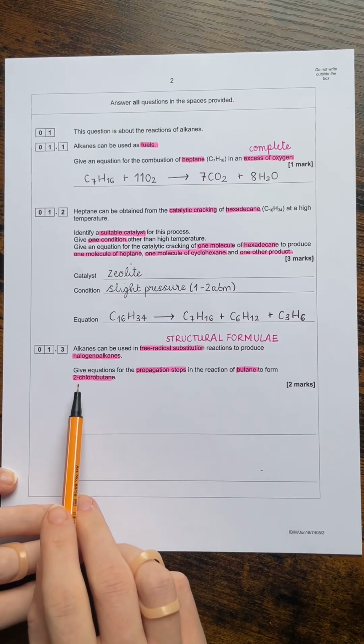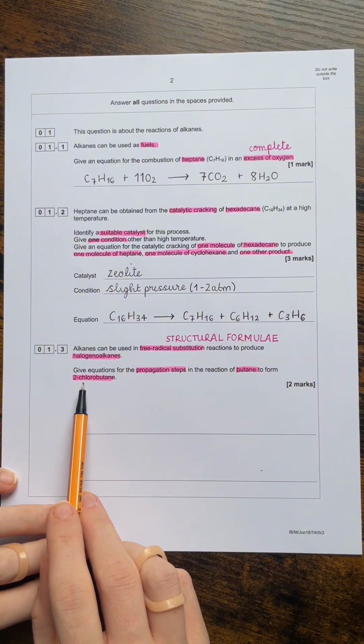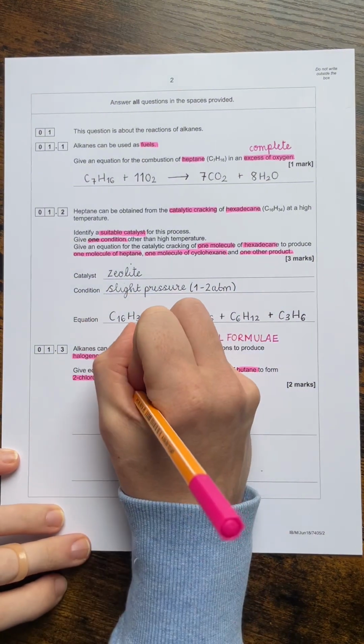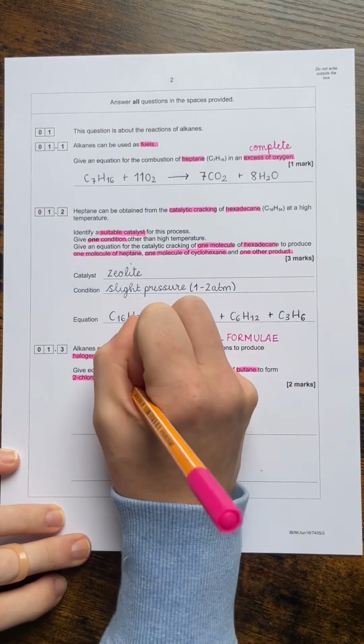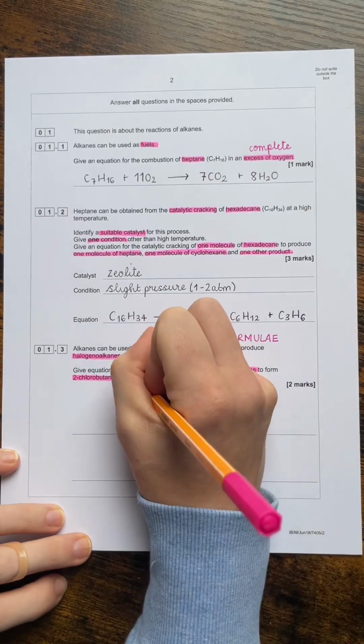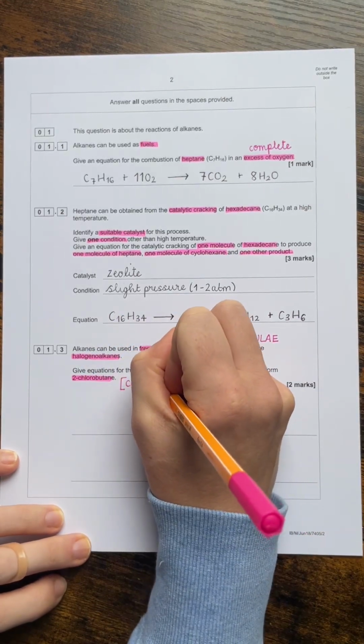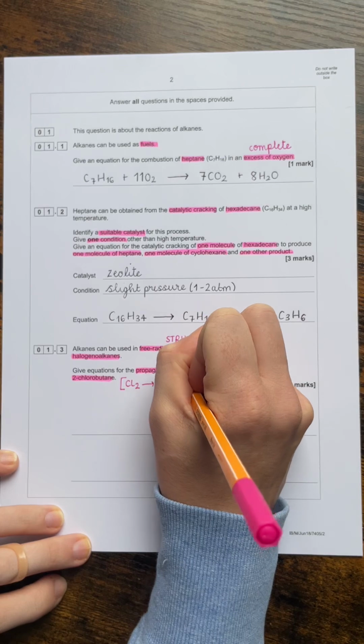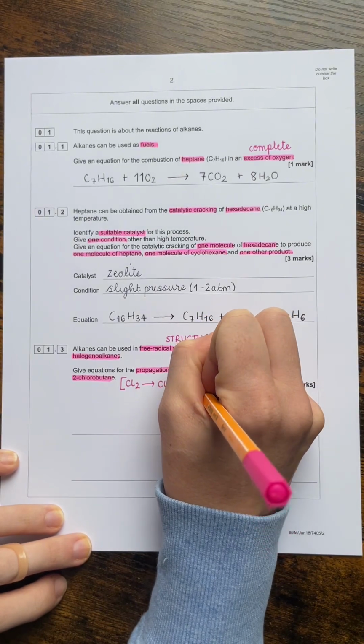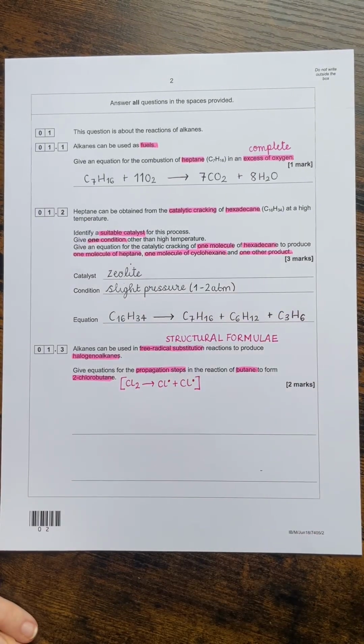So if we can see that we've got chlorine being substituted on, we can recognise, hopefully, and we wouldn't need to show this, that the first step, the initiation step, would be breaking the bond in a chlorine molecule to give us 2 chlorine free radicals. That's what we're going to then use in our first propagation step.